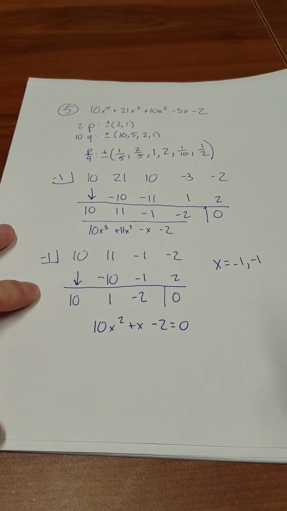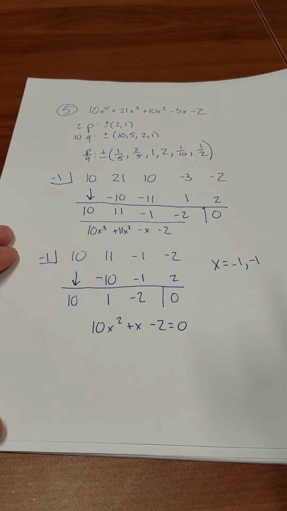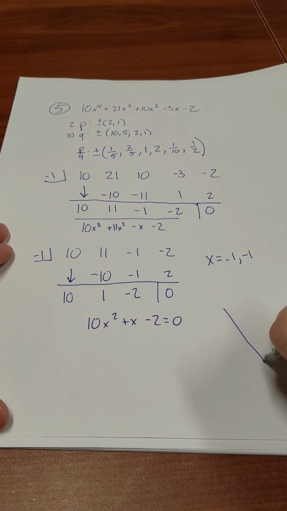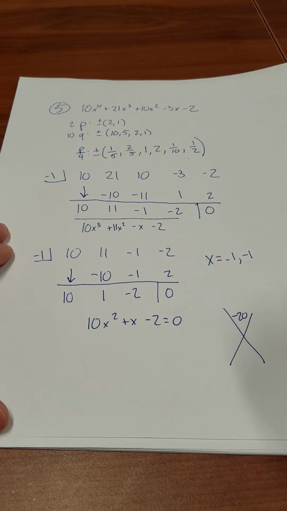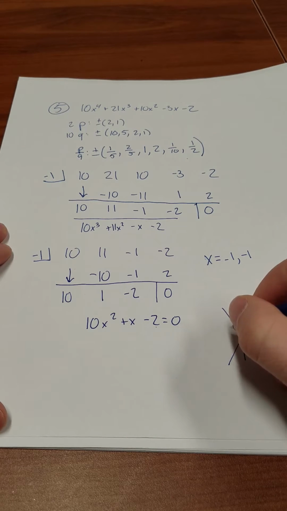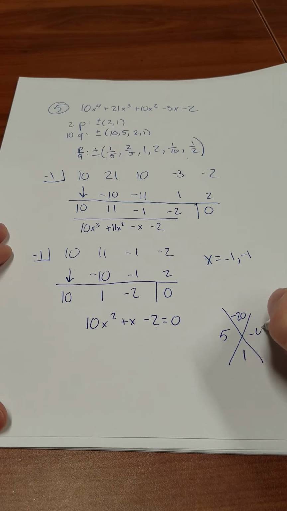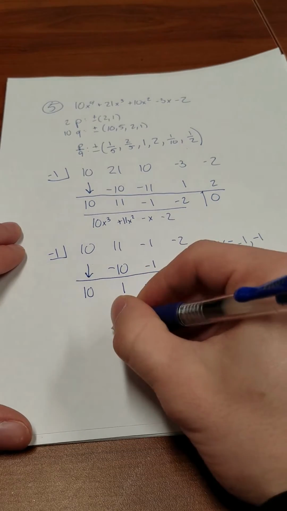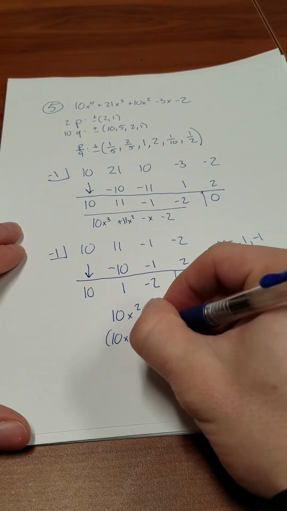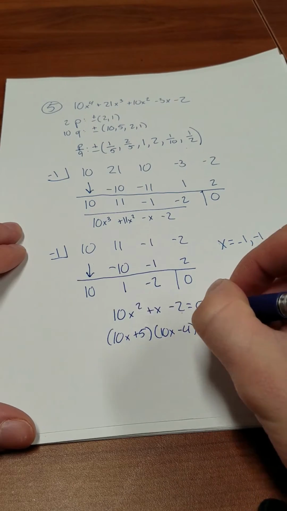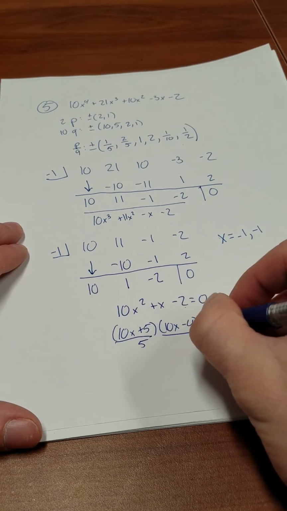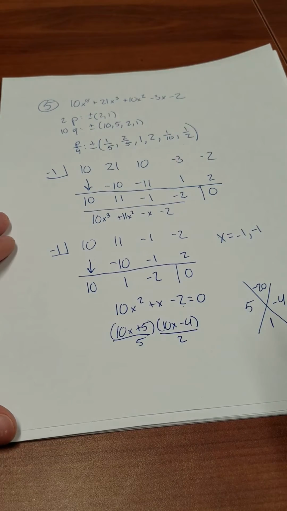Guys, we're at a quadratic. You want to get down to the place that it's a quadratic. Once it's a quadratic, we can factor it, we can solve it. 10 times negative 2, negative 20, has to add to give a 1. Well, that is 5 and negative 4. So we get 10x plus 5, 10x minus 4, divide by 5 there, divide by 2 there.